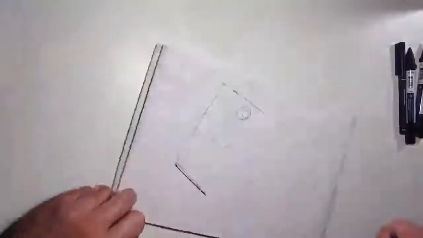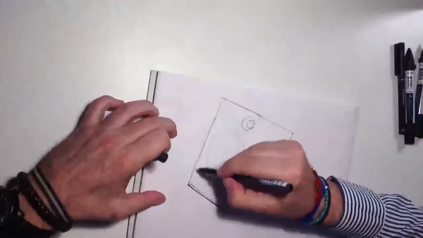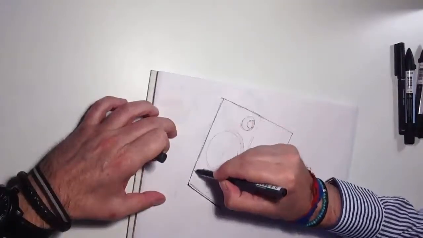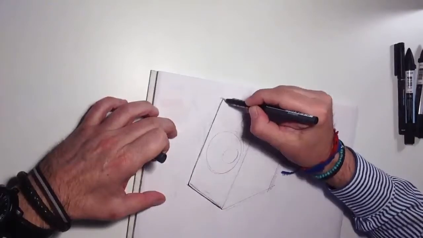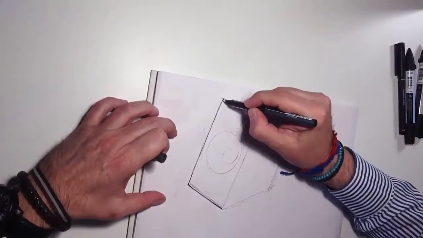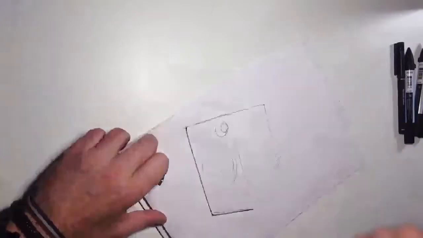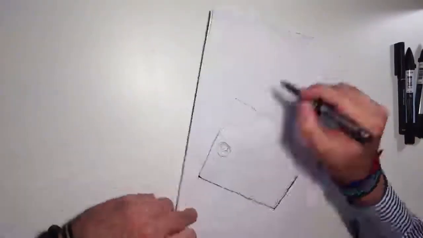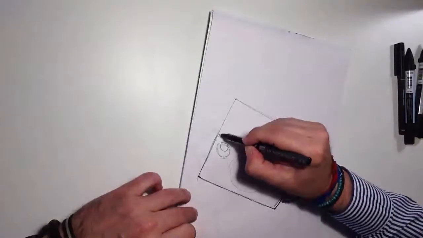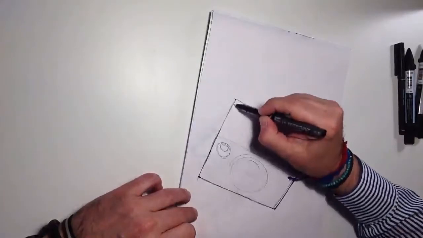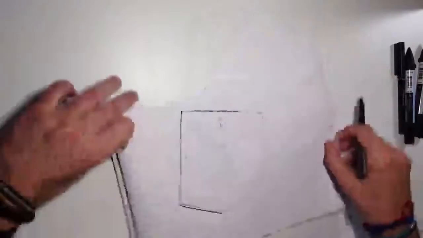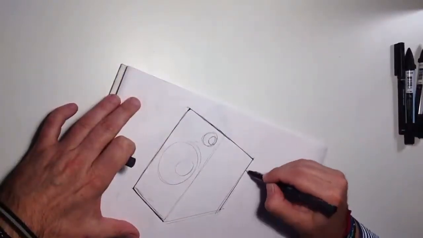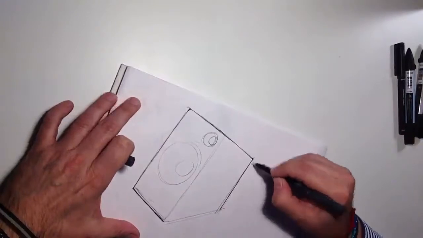So I'm gonna start thinking about my line weight. And as you can see with those tools, I'm not sketching as I do with a pencil or with a pen. It's really a different type of touch that I use. First of all, I want to define my object really well.